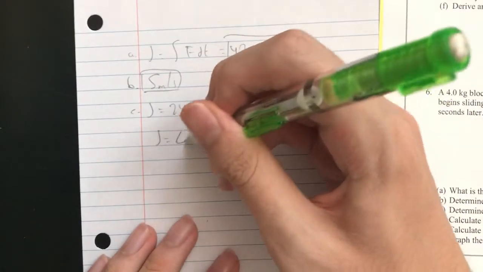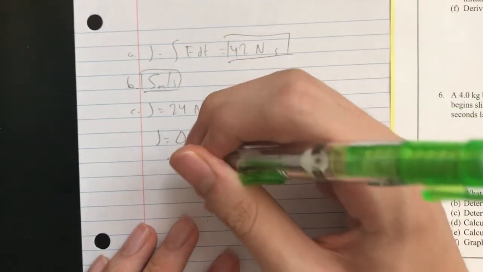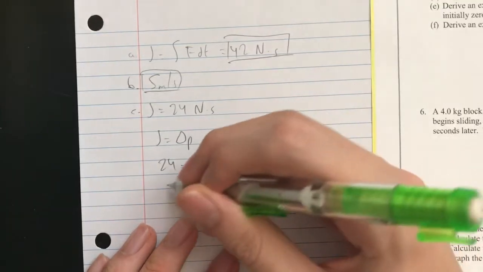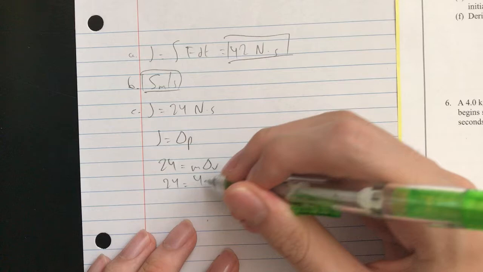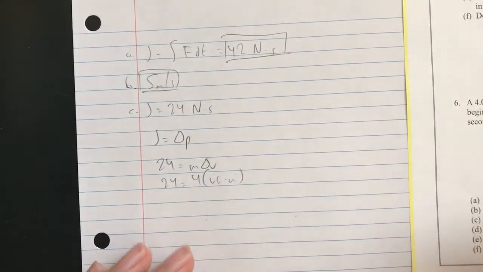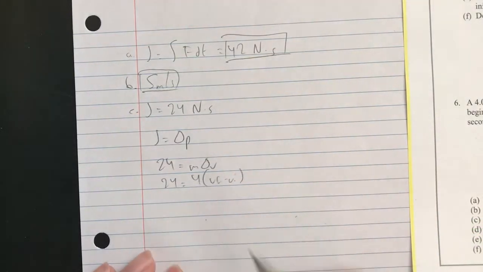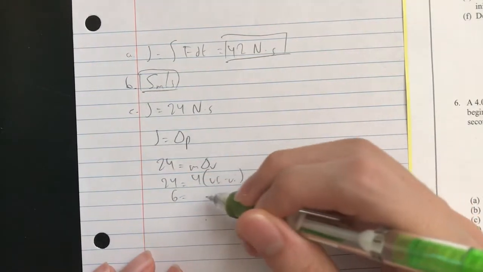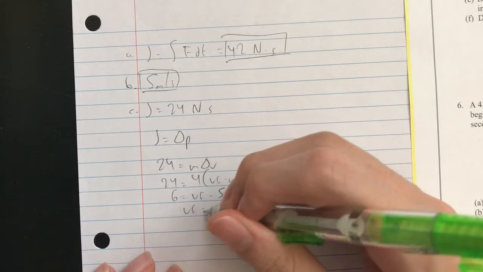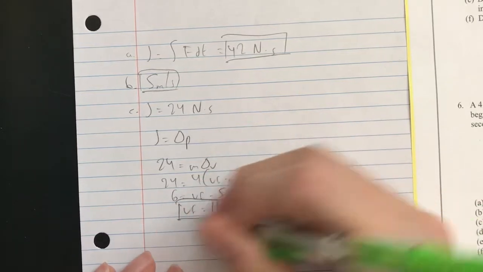So J will equal 24 newton seconds, and impulse is also equal to the change in momentum. So 24 equals change in momentum, which is m times change in v. M is 4 kilograms, and change in velocity is vf minus vi. So we'll divide mass on both sides to get 6 equals vf minus the initial velocity. The velocity at time equals 2 is 5. So you get vf equals 11 meters per second.